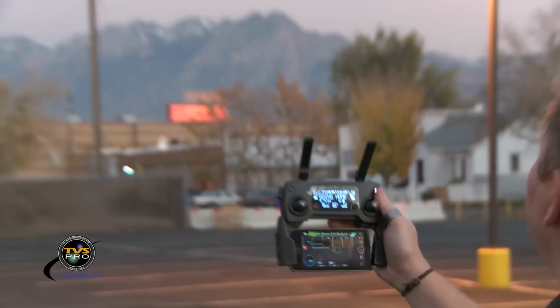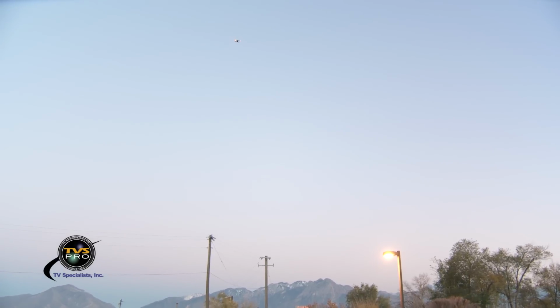So now it's going home. It's going to climb up to 60 feet. There we're at 62 feet, it says. Rotates and faces the way that it's traveling. And now it's coming home. Stopping there. And now it is at a descent. I can stop, cancel, look at that. It faces the same direction that it took off from.